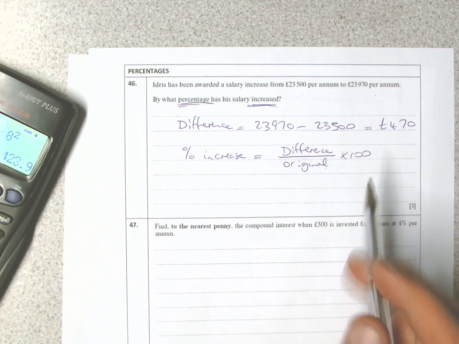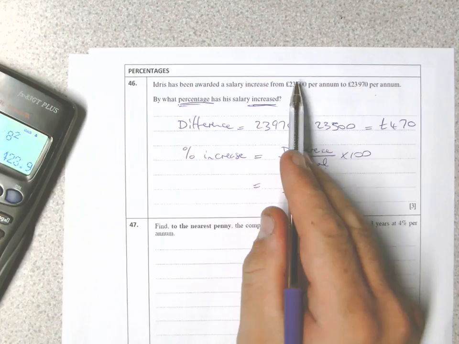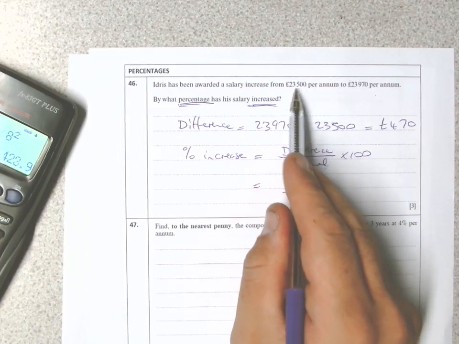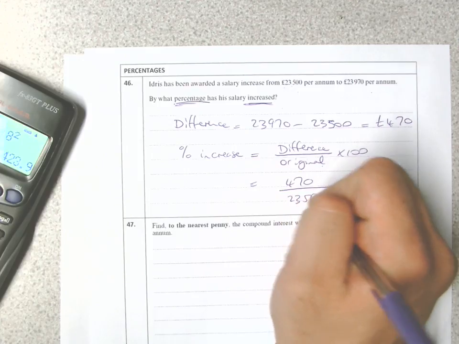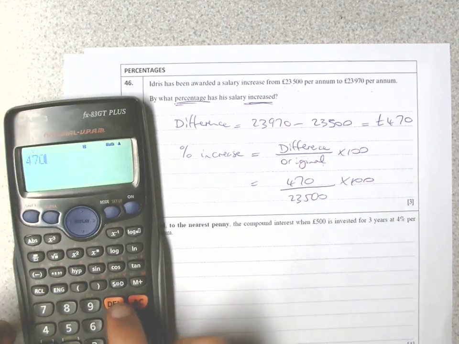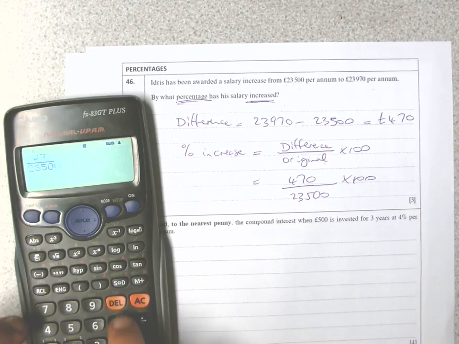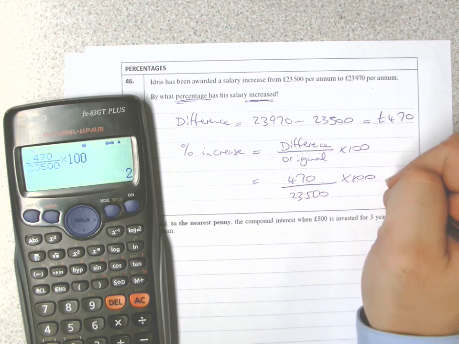Okay, so the difference is 470. The original is what we started with. Okay, so 23,500, and then times by 100. If I'm right, I think that's 2% because I've done this question hundreds of times. Yep, spot on, 2%.